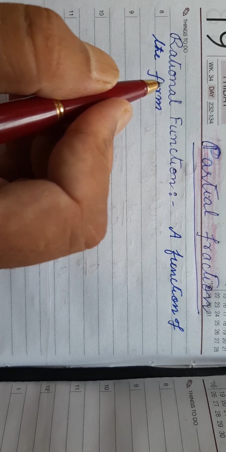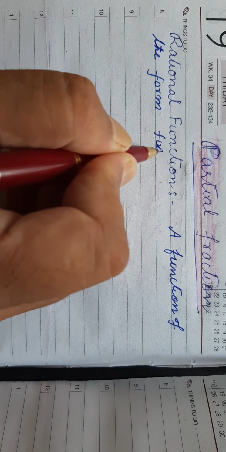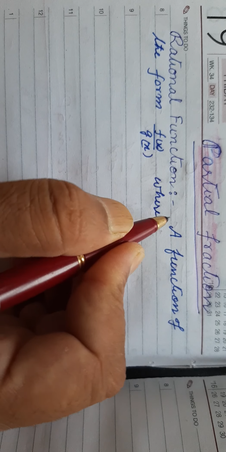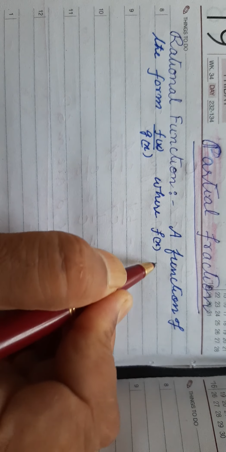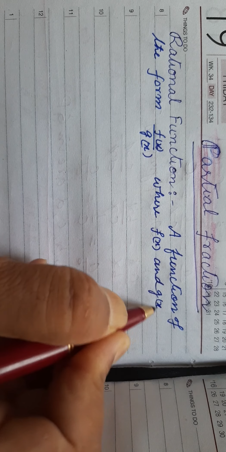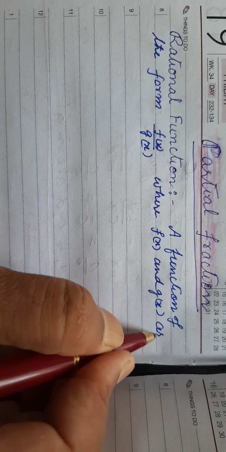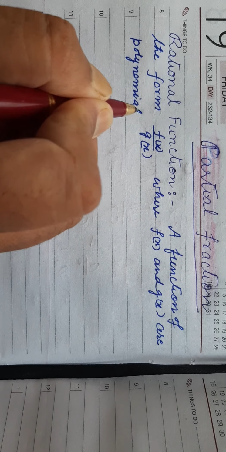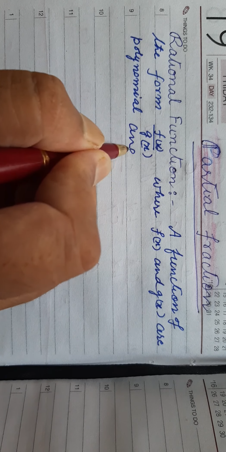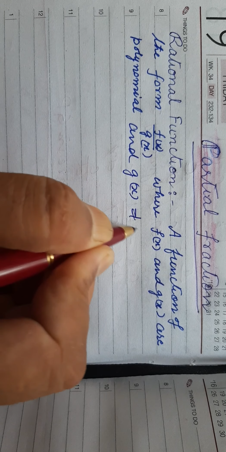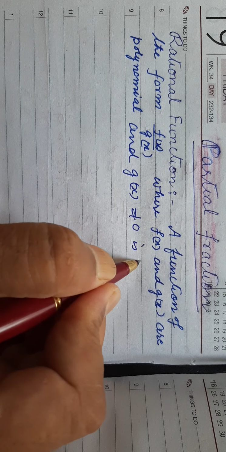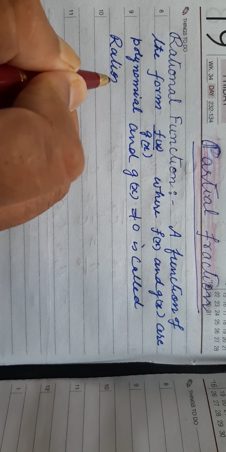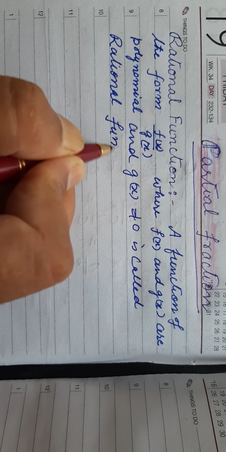A function of the form f(x) upon g(x), where f(x) and g(x) are polynomials and g(x) is not equal to 0, is called a rational function.